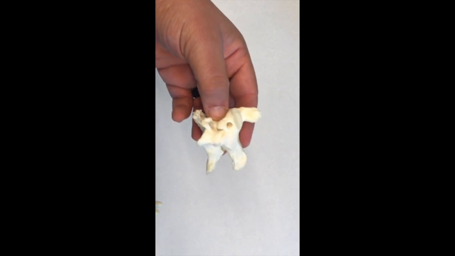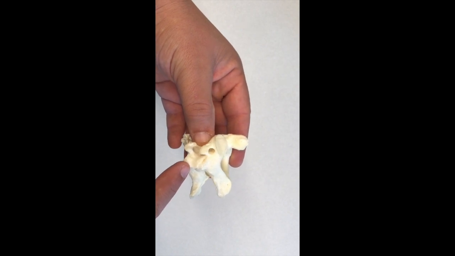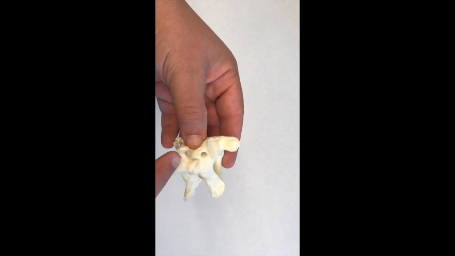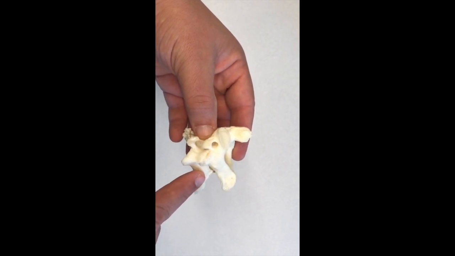Now, in this particular model, the C2 and the C3 vertebrae are fused. Remember, my C2 is going to be my axis. Down here is going to be my C3 vertebrae. I just want to mention that so you guys don't get confused.